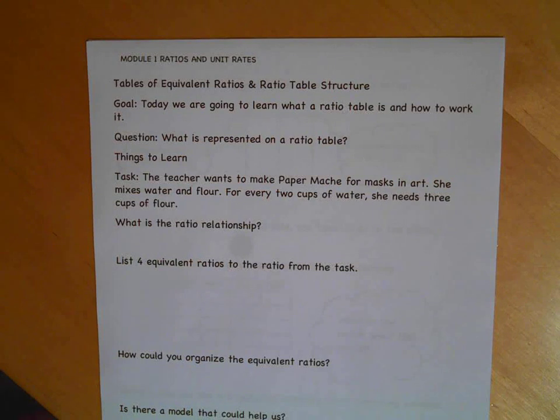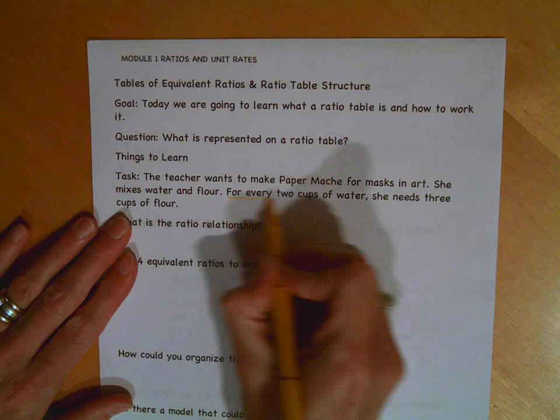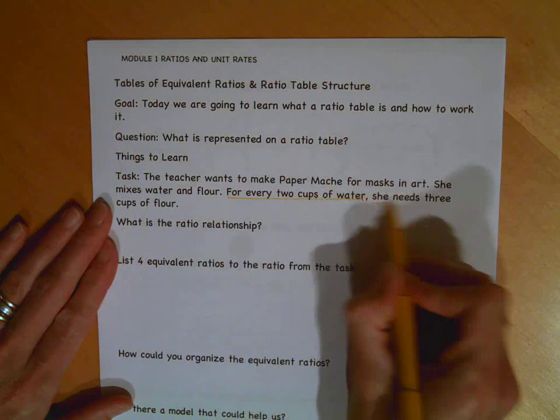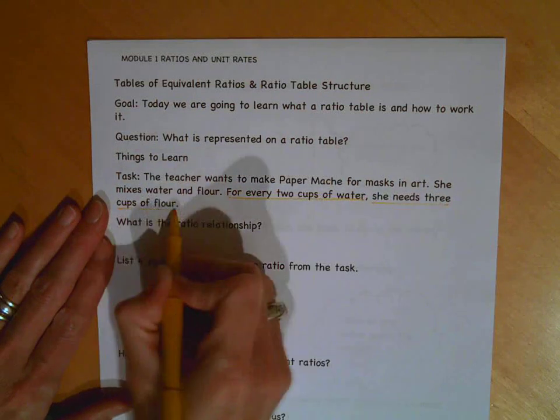Okay, things to learn. We're going to start off with a task. The teacher wants to make paper mache for masks in art. She mixes water and flour. For every 2 cups of water, she needs 3 cups of flour. So what is the ratio relationship? It actually already tells you right there in the task. For every 2 cups of water, she needs 3 cups of flour.